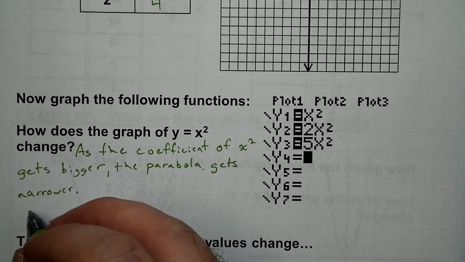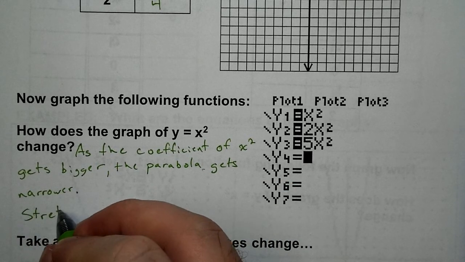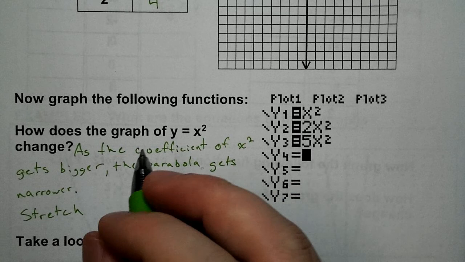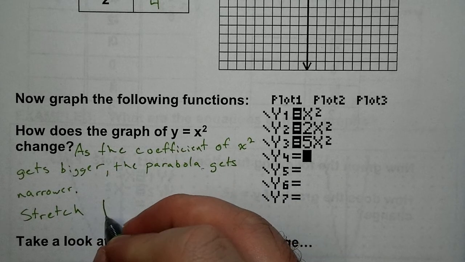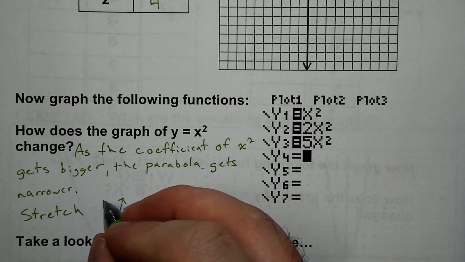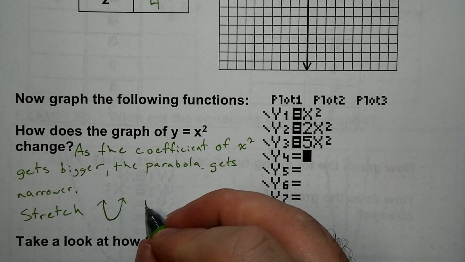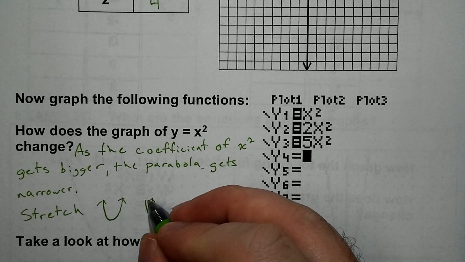This is called a stretch. So it goes from something like this, where it's kind of wide, to something like this, where it starts getting real skinny.